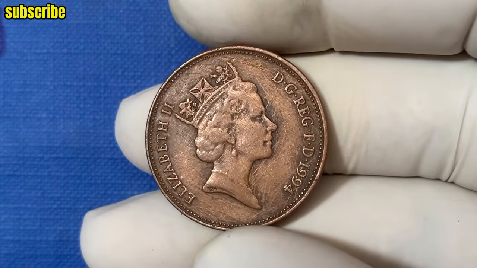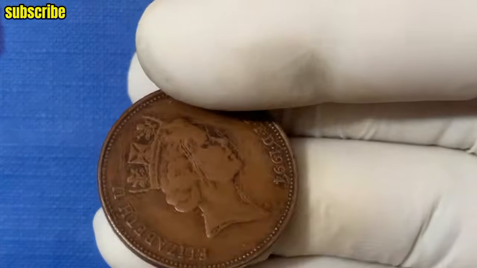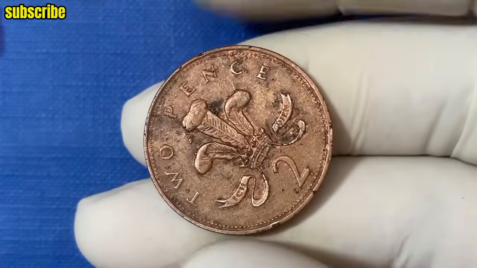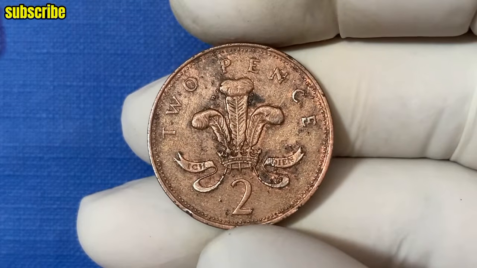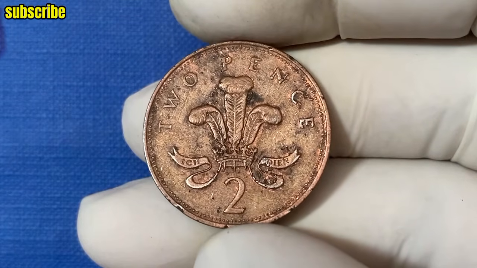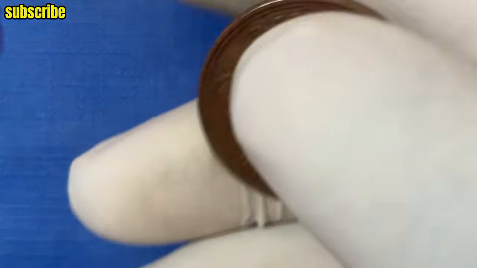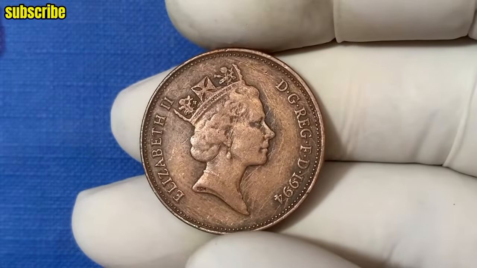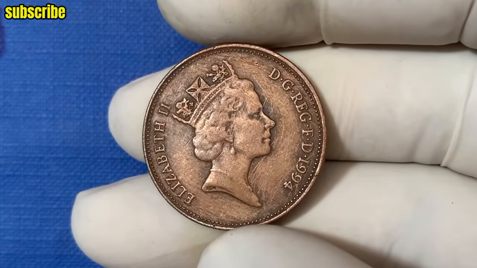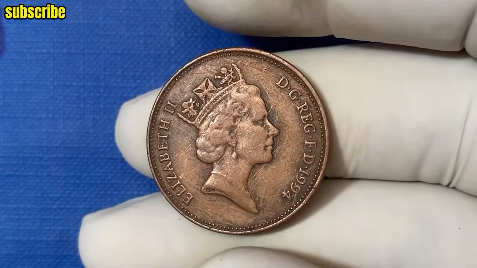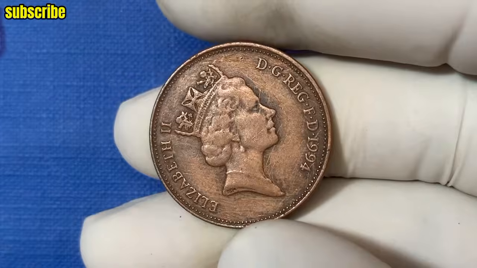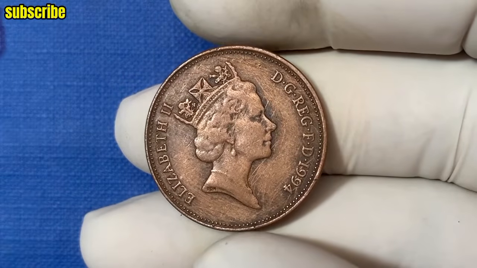But, you might be wondering, what makes the 1994 2 pence coin so special in the world of coin collecting? Well, there are a few key reasons this coin stands out. First, the 1994 issue is part of a specific series of 2 pence coins that were minted in the early 90s. Coins from this period, particularly in well-preserved condition, have grown increasingly sought after by collectors who are eager to complete their sets of British currency from that time.